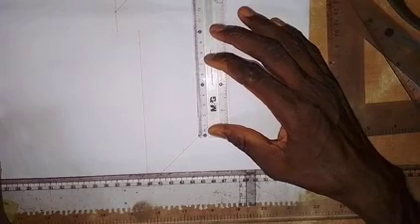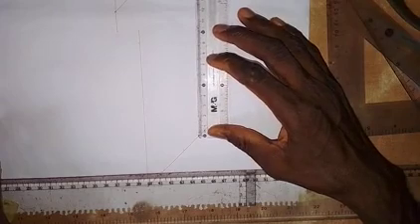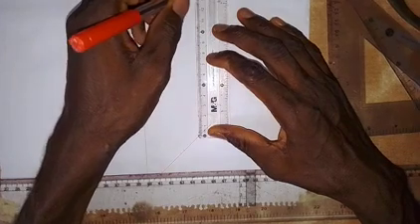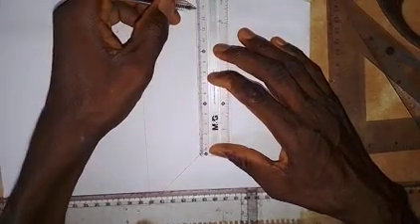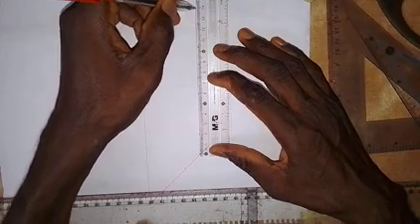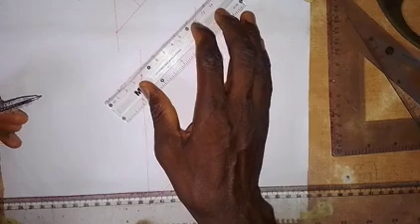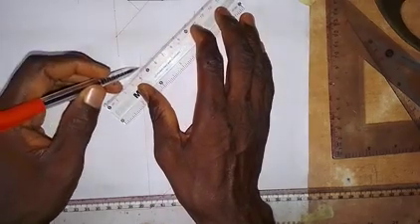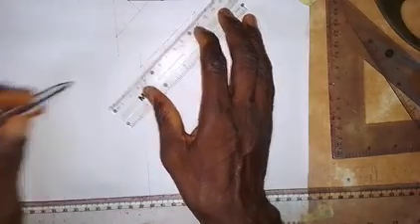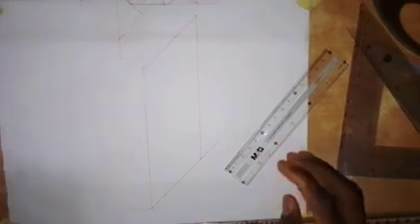Okay. So along this line, I'm going to take a measurement of 140 millimeters again. So I need to extend this. All right, so this is 140 millimeters. Okay. So I will connect these 2 points together like this. Okay, so we have that.